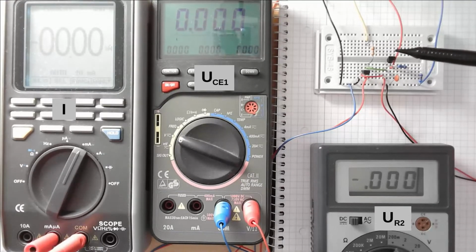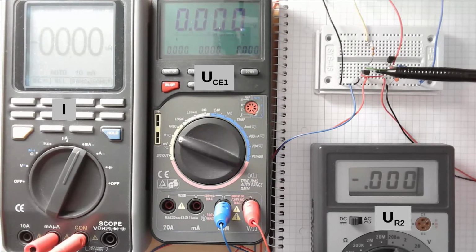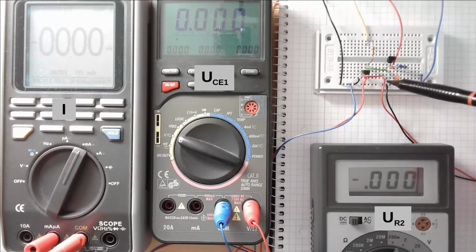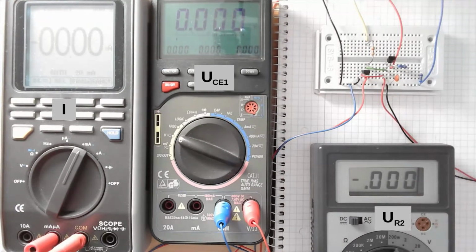The node between the 4.7K resistor and the collector of T1 goes via the green line to the base of the transistor T2. The node between the emitter of transistor T2 and the 60 ohm resistor goes via the red line to the base of transistor T1. Here we have our 100 nanofarad capacitor between collector of T2 and ground to avoid swinging.